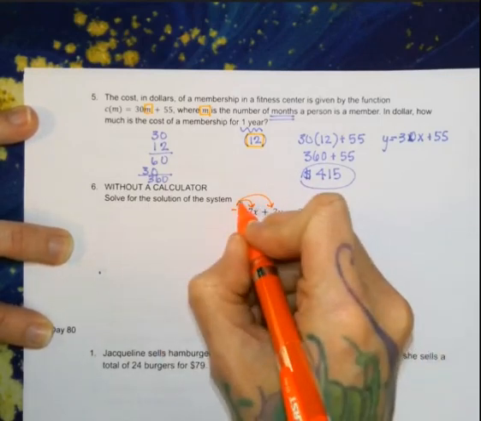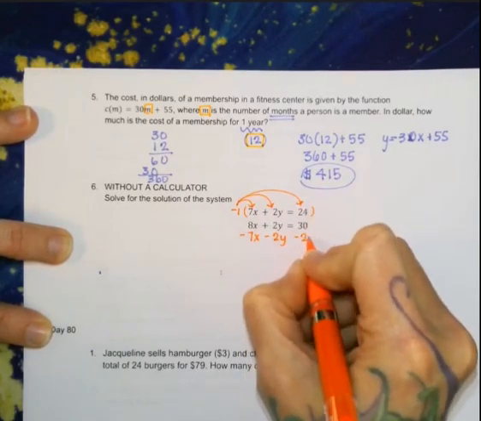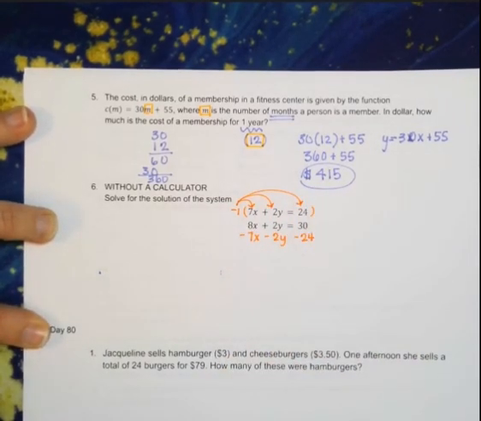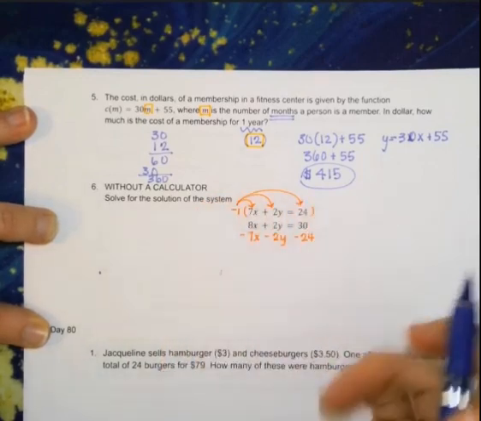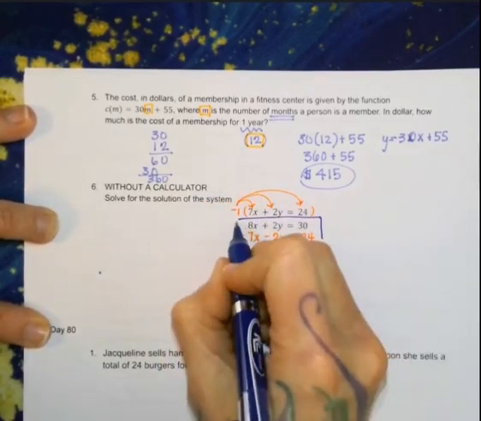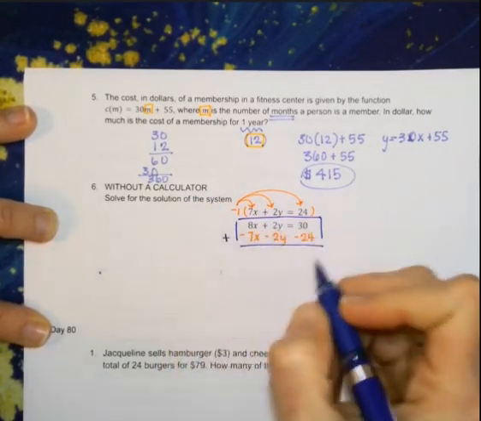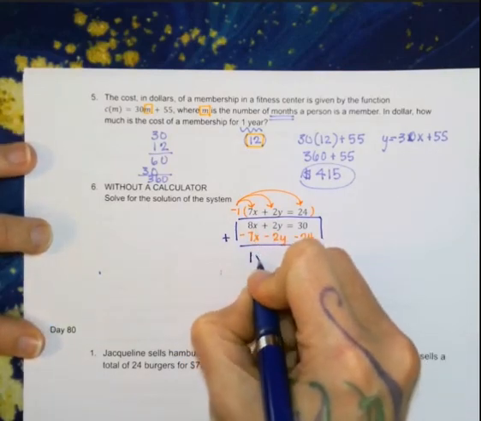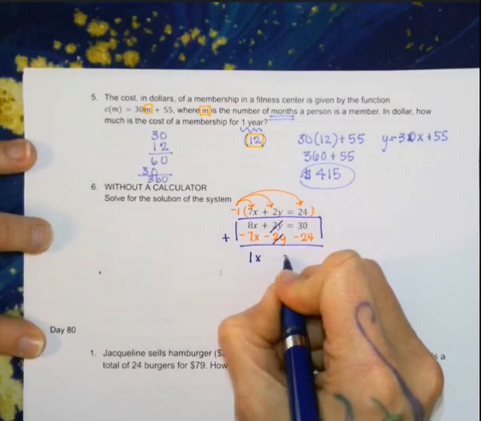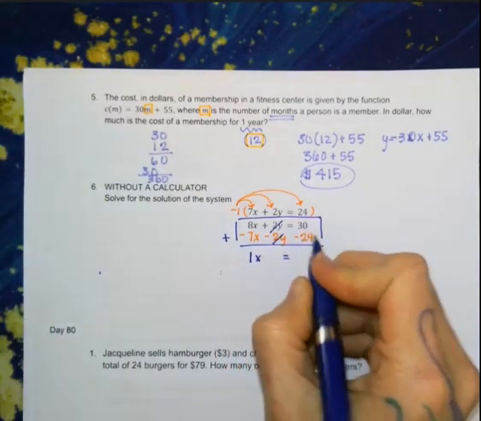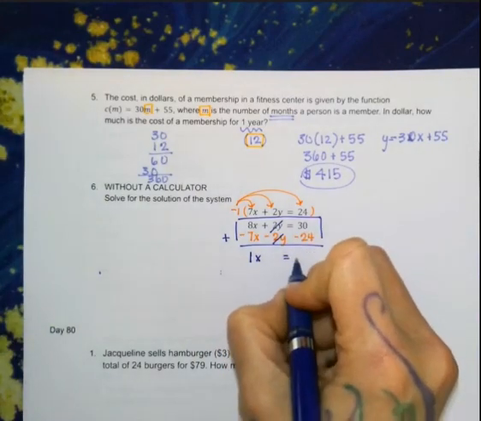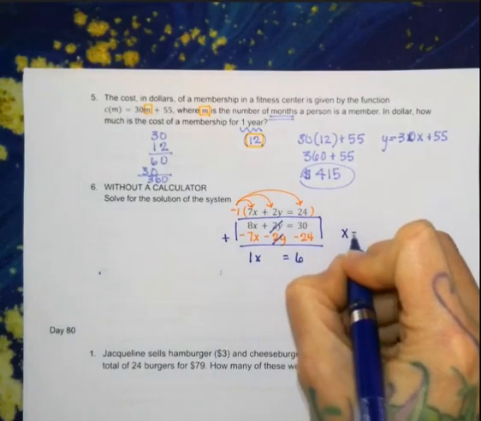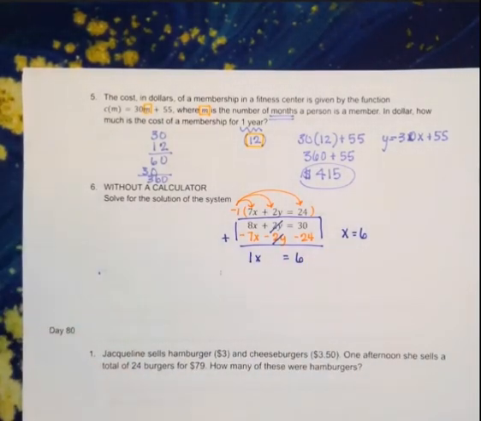This is where we usually stop if we're going to make a mistake. You know, if you're that person, you've done it already a bunch. So that's why I like to be able to use the arrows. And then I'm going to compare these two, and I'm going to add straight down. Positive 8x minus 7x is going to give me 1x. These guys are going to cross out. Positive 30 minus 24 is going to give me 6. So x equals 6. It says solve for the solution, so that means I need the x and the y.